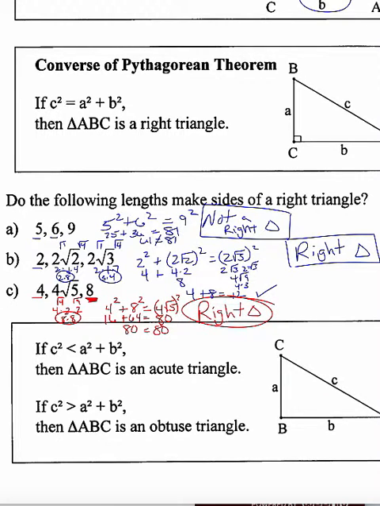So be careful with the side lengths, but the main lesson is if the Pythagorean theorem works, then it's a right triangle. We can go one step further though.